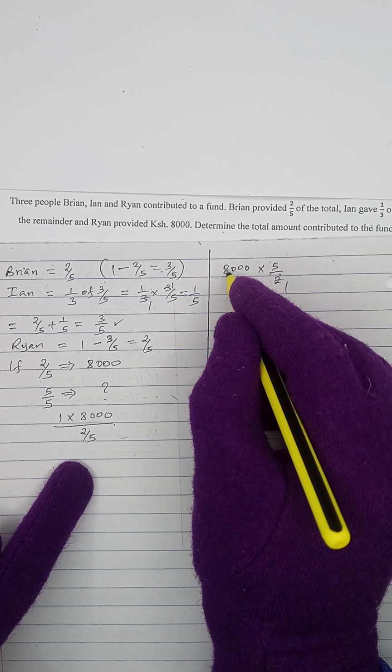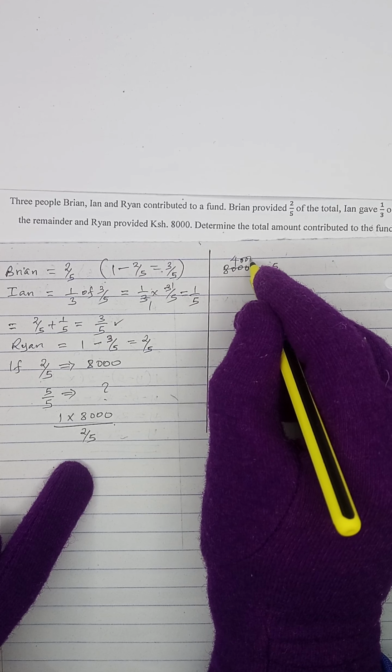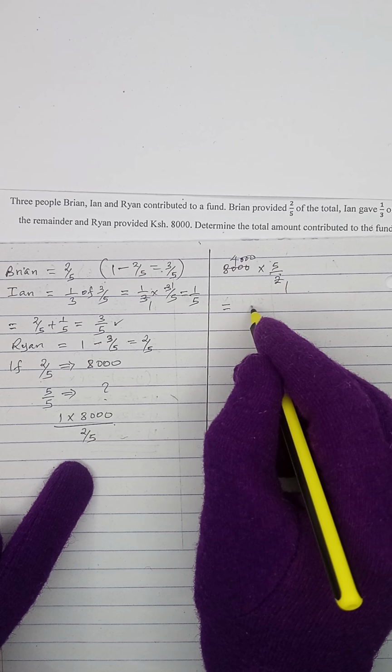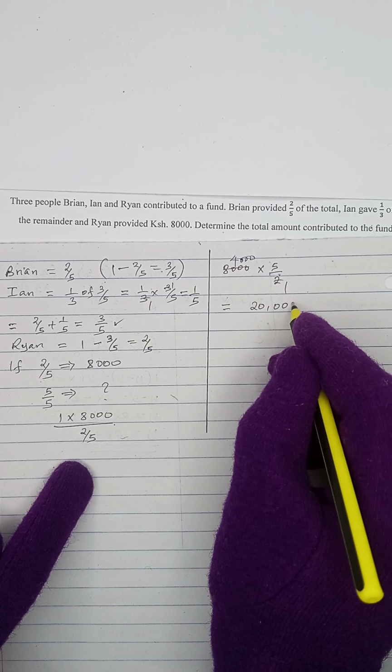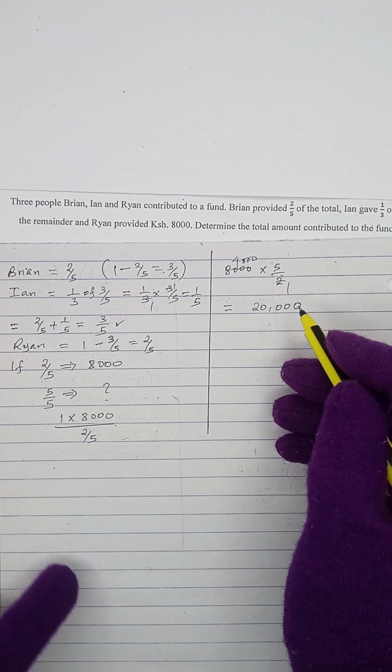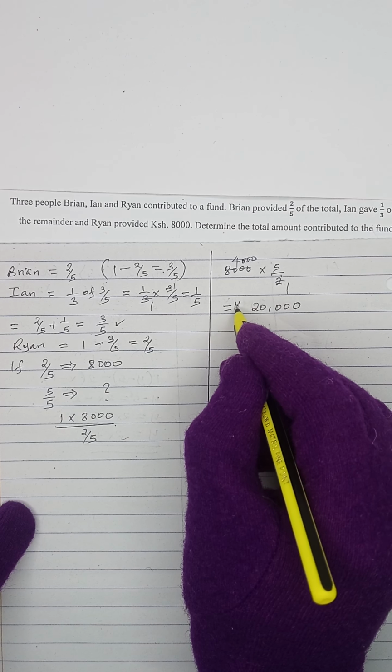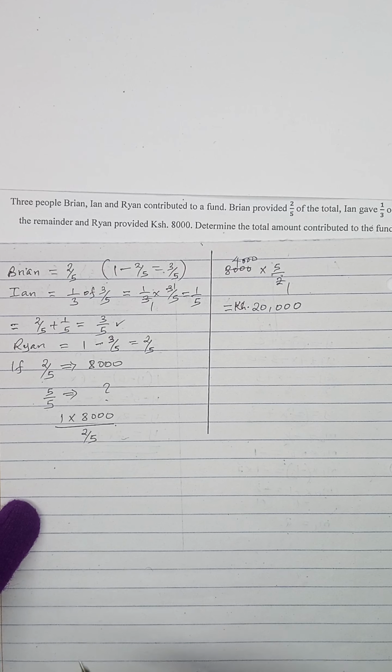Then 2 here, 1; 2 here, 4,000. Then 4,000 times 5, you obtain 20,000. So 20,000 is the amount, and you see the currency is Kenya shillings, so the total amount contributed is 20,000 Kenya shillings.